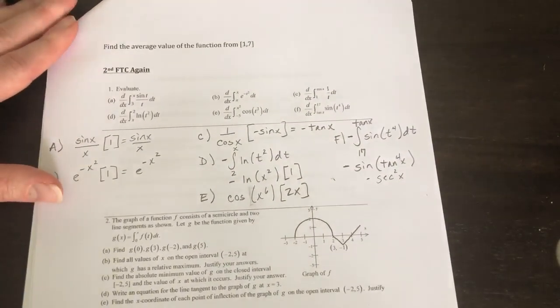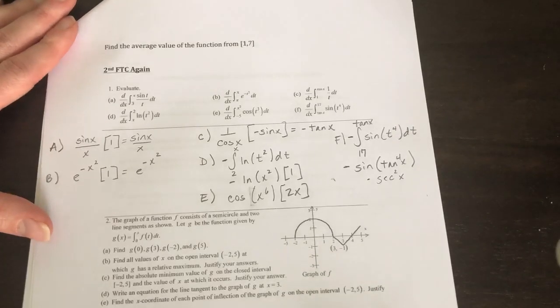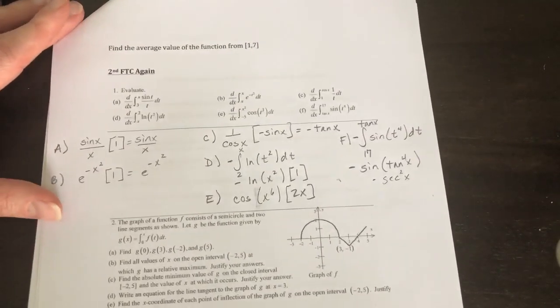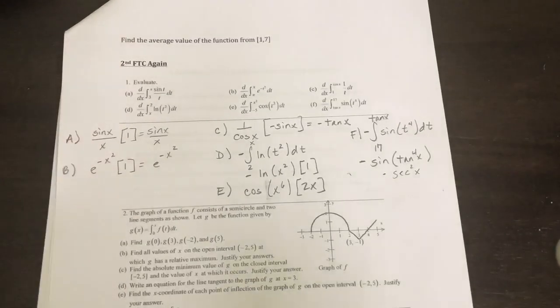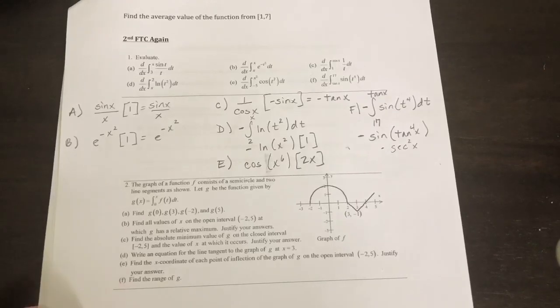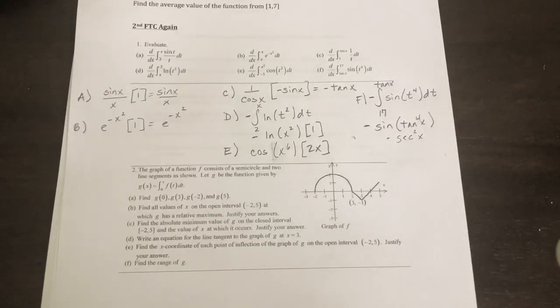So hopefully this video helped you with Riemann sums and integrals by geometry. The next lesson we're going to get into heavy functions defined by integrals and using that second FTC. So if you have any questions, feel free to reach out.